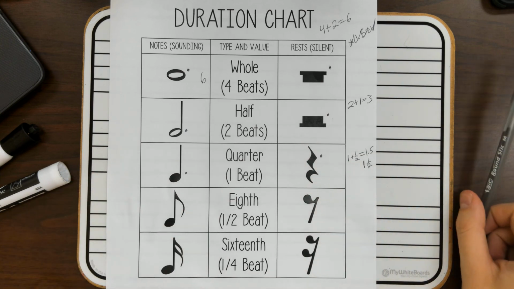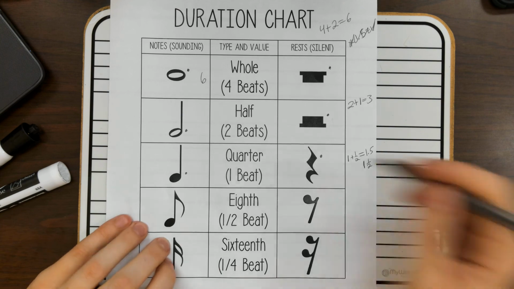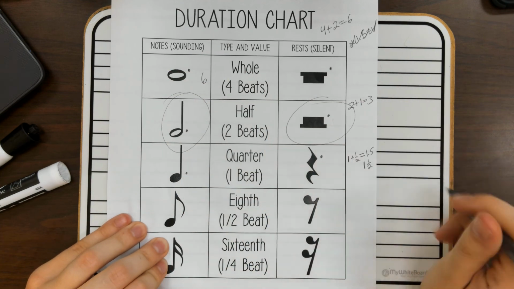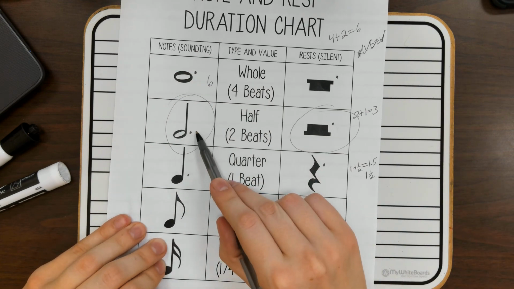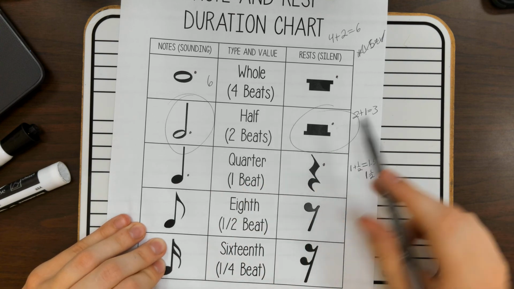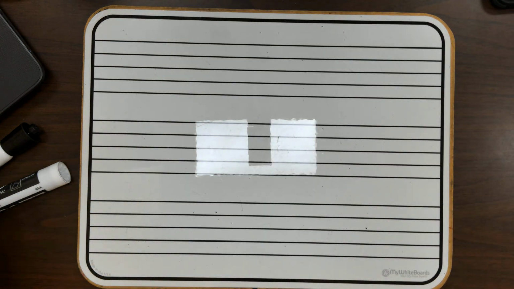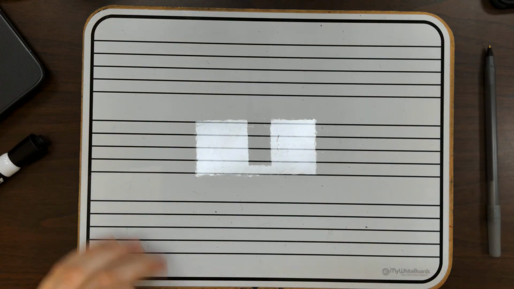So really watch out for these dots. They will change a lot and they can sneak by you sometimes. These are the ones we are adding right now though. Dotted half worth 3 beats, dotted half worth 3 beats. If you don't remember the rest of this, that's fine. This is our focus. So let's put this into context by writing a rhythm example.